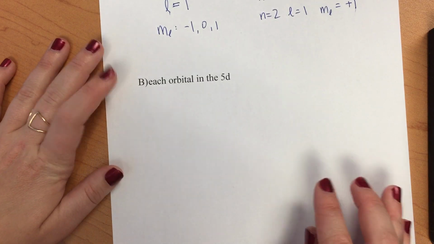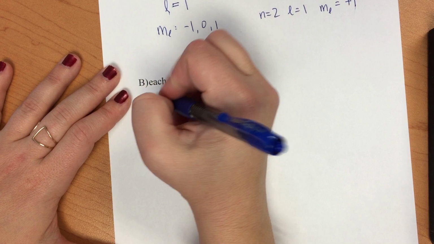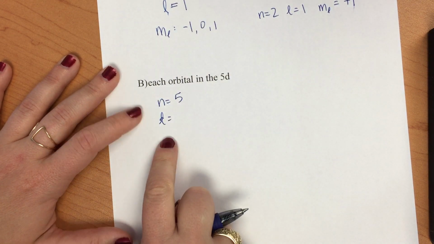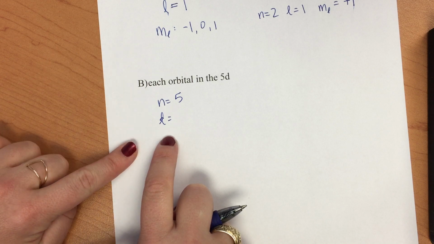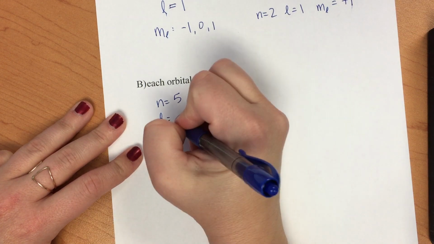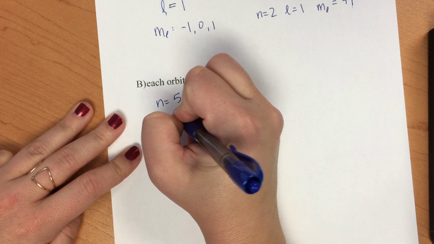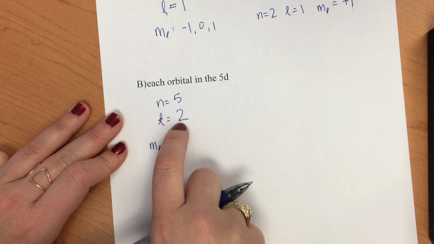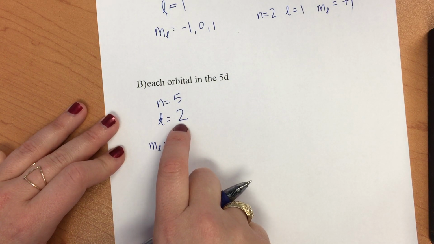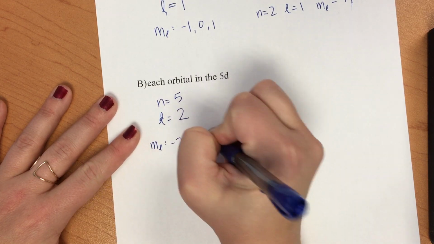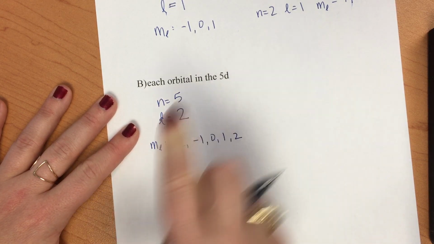So what about for the 5d orbital, or orbitals? So n is going to equal 5. L for the d orbital is going to equal 2, so L equals 0 is s, L equals 1 is the p, L equals 2 is the d orbital. So the allowed m sub L values are from -L to +L, passing through 0. So we'll have -2, -1, 0, 1, and 2, okay?